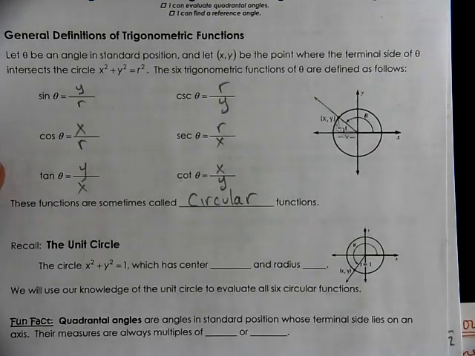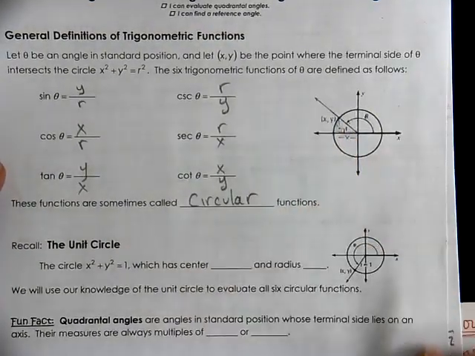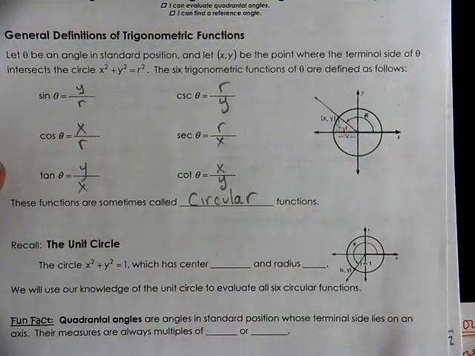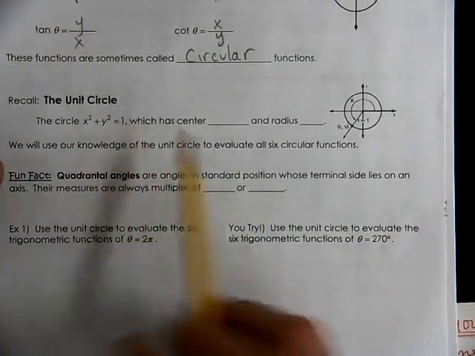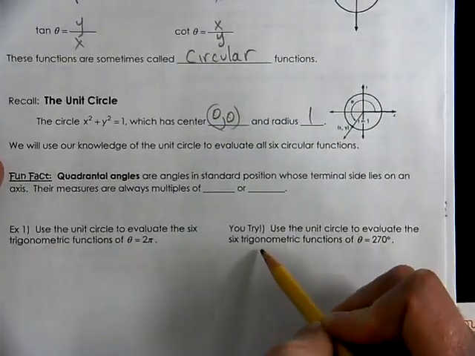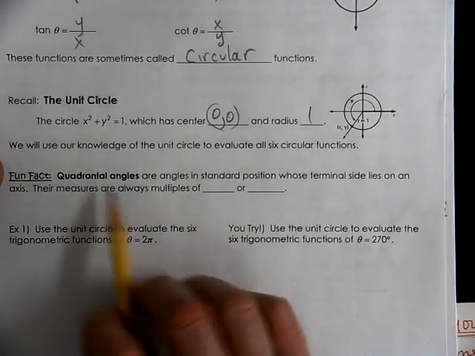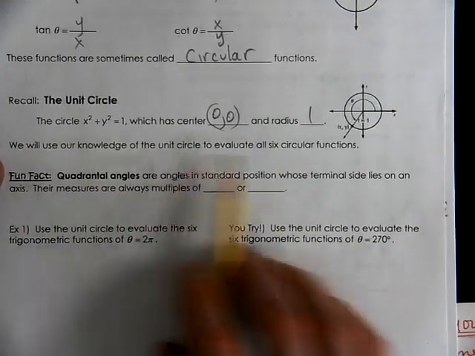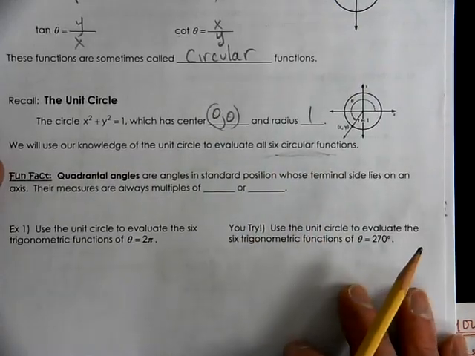Most of our problems that we're dealing with today, we don't have a specific radius labeled. So that means we're just using the unit circle. The unit circle has a center at 0, 0 and a radius of 1 for what we've been talking about. We can use the knowledge of the unit circle to evaluate circular functions.